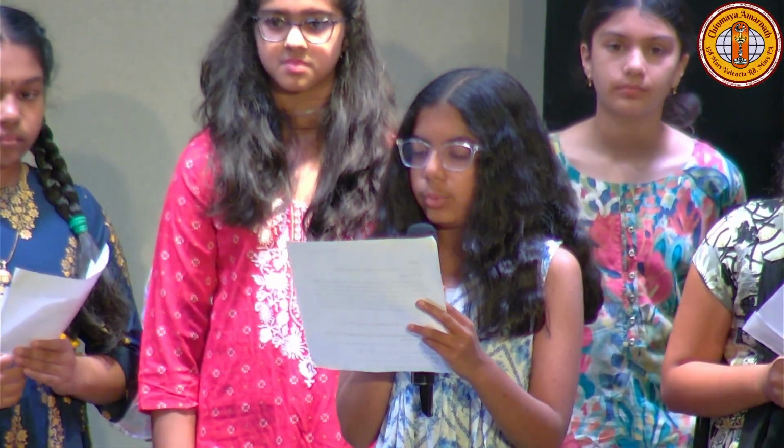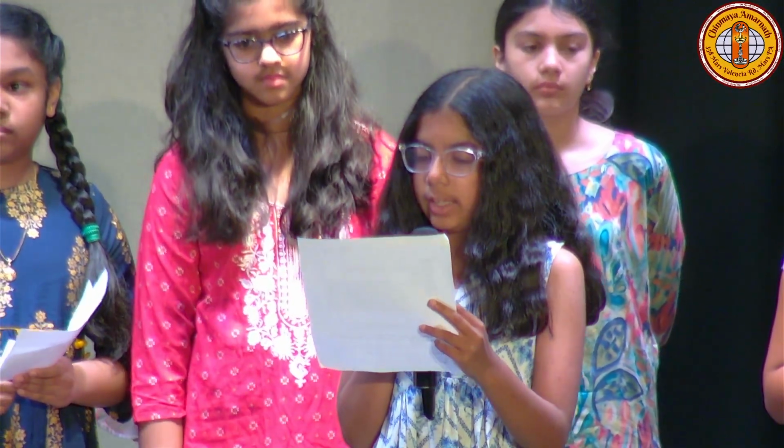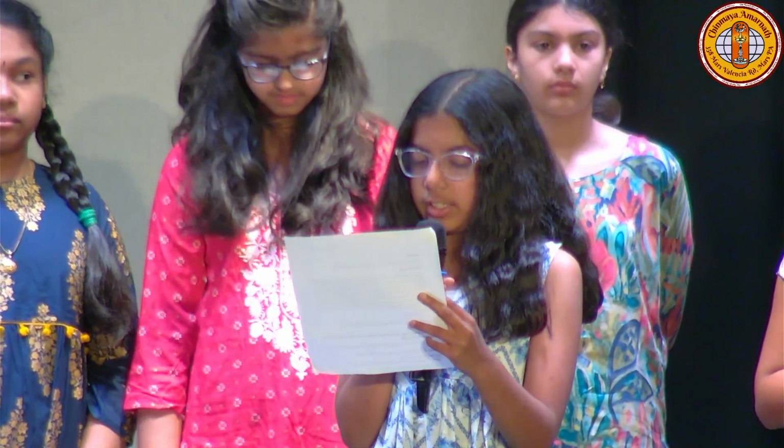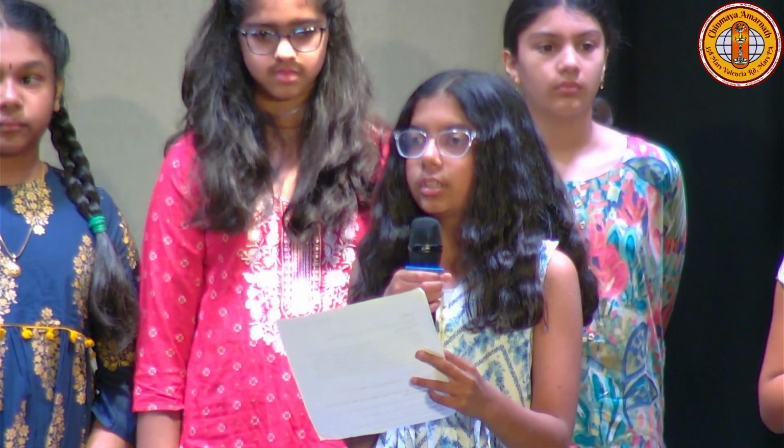Now we will share what we learned in symbolism of Mother Durga with an example from our daily life as school students. The tiger represents ego. Mother Durga riding onto the tiger represents that she helps destroy ego.